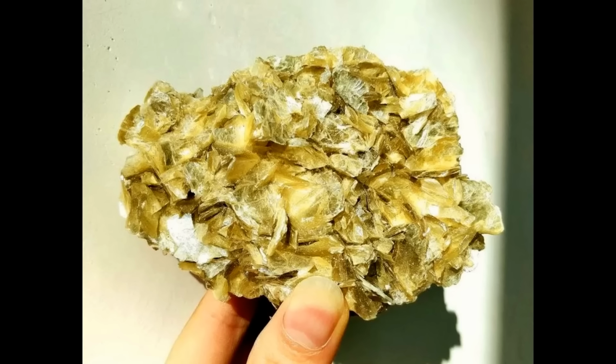This is mica, and it's a very common mineral. In fact, it's among the most common minerals on Earth, and it forms in a lot of rocks. There are a lot of rocks that have significant mica in them, and sometimes the rocks have yellow mica like this. Now, mica comes in all different colors.